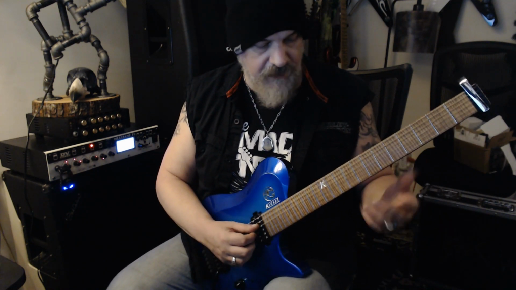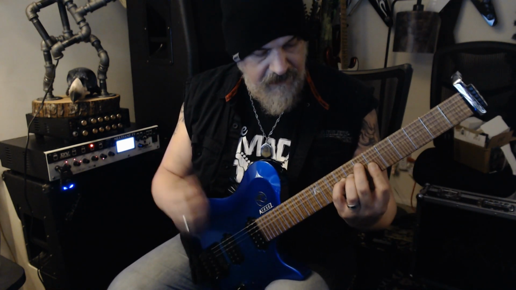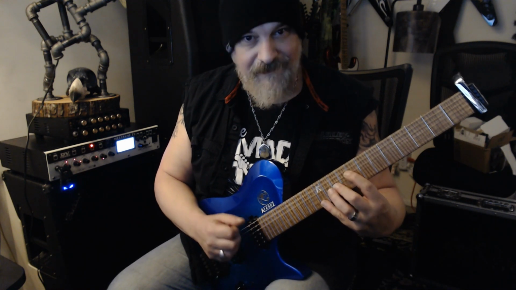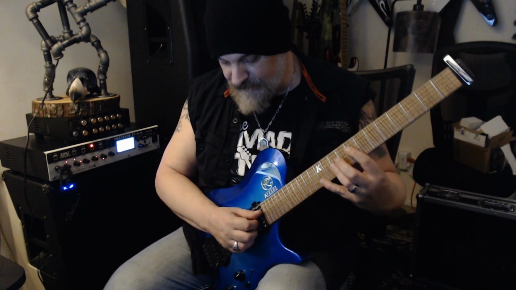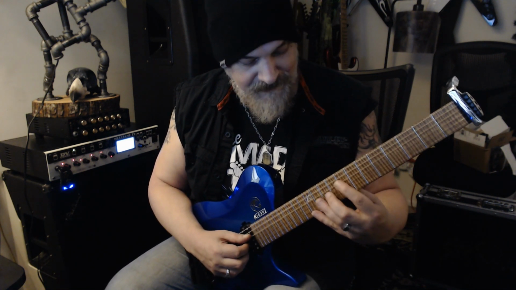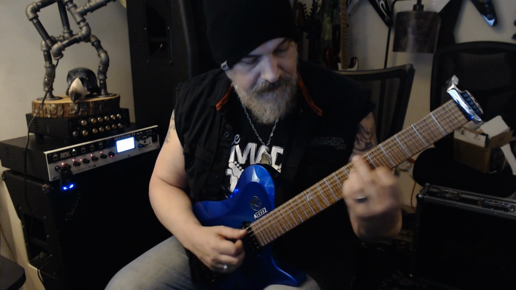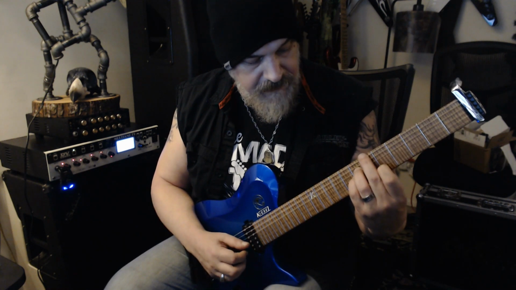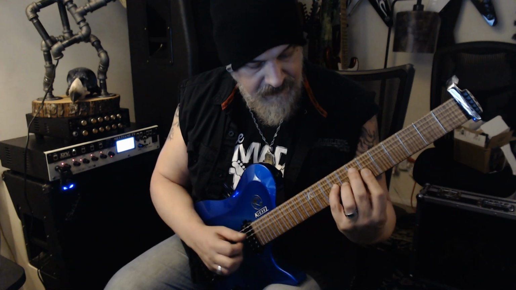Now there's tons of voicings. Here's one I like a lot. Actually, let's try it with the tone. It's even prettier. Yeah, there you go. You can really get a lot of mileage with just the sound.